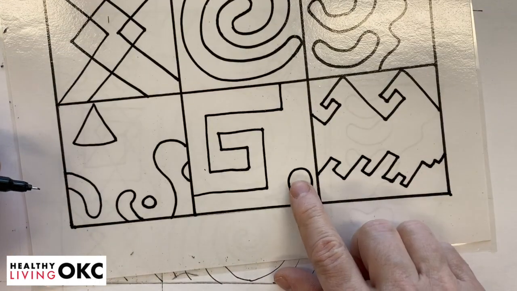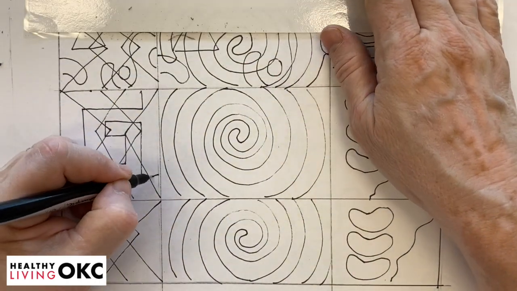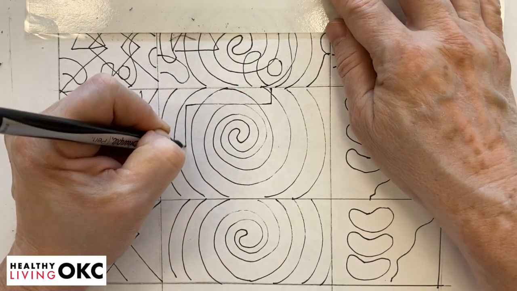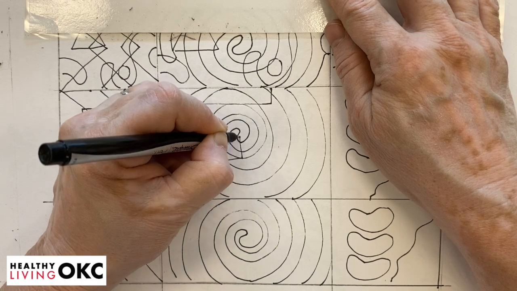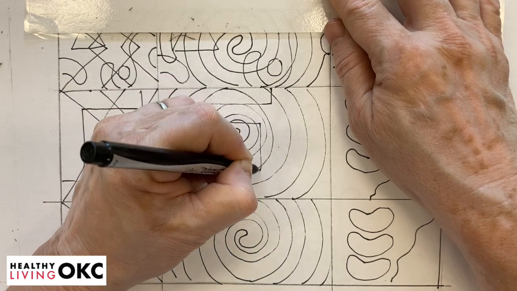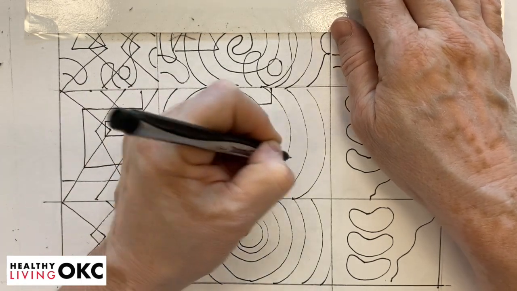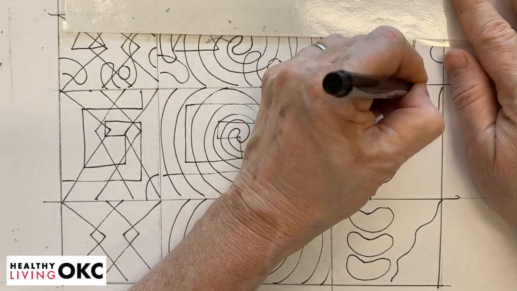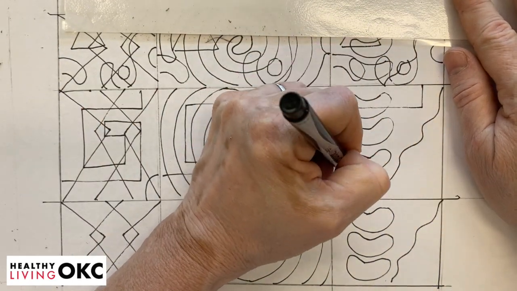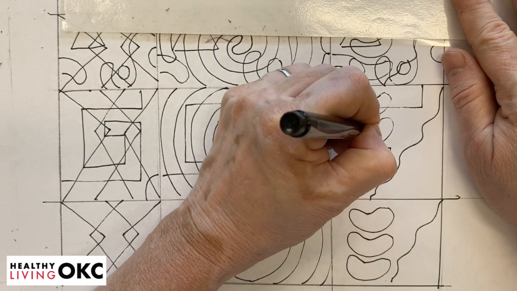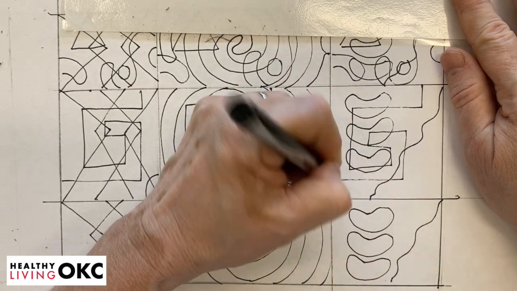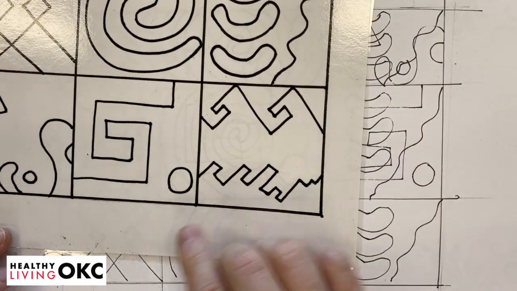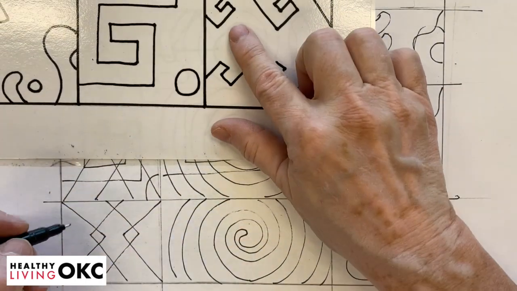And then it also has a little circle, so we'll put a circle down here. And then our last design, we're going to do on these three.